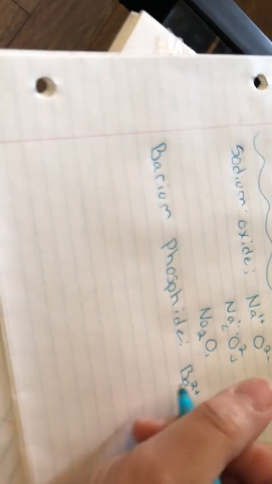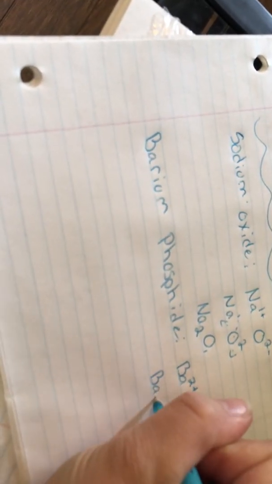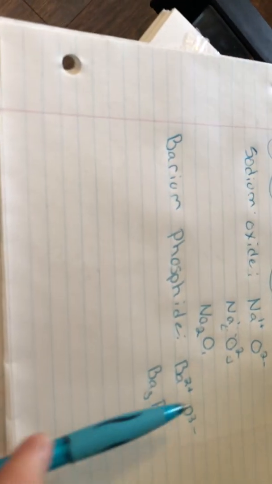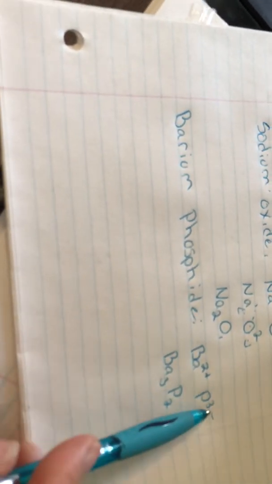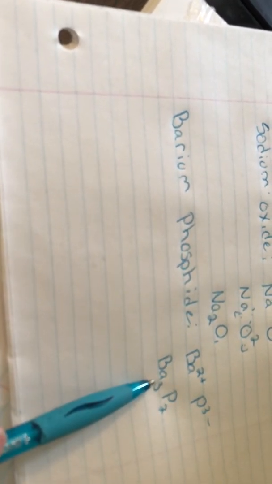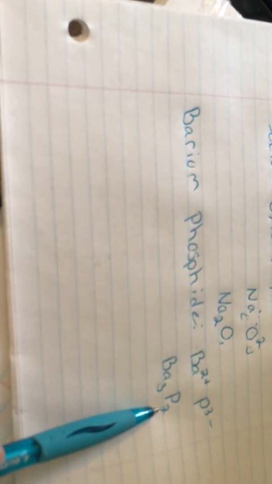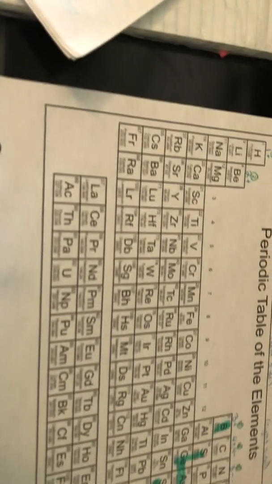Again, we're going to drop those signs, so the plus and minus. We're then going to cross the numbers and drop them down below. So then it will become Ba3 and then P2. So make sure you're writing those numbers as subscripts. They need to be down below. That is where they need to be. Okay, and we're crossing them. So the P has the 3. That means the opposite one, Ba, would have the 3. The Ba had the 2. It's going to cross over and go on the P. So the P has the 2. We will do one more example.